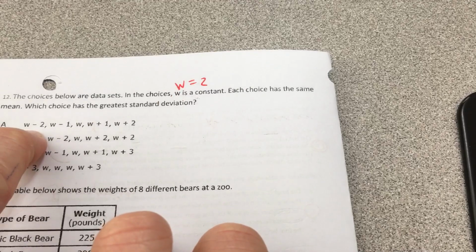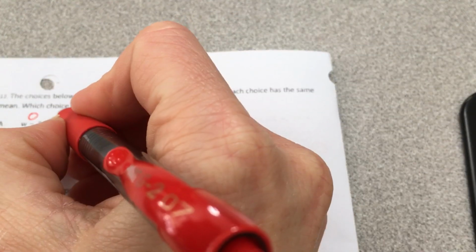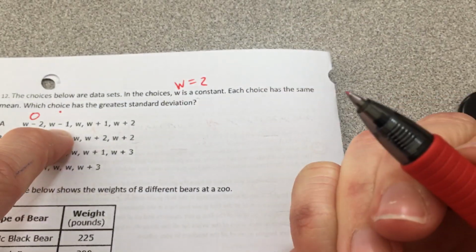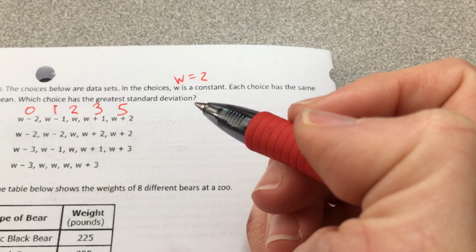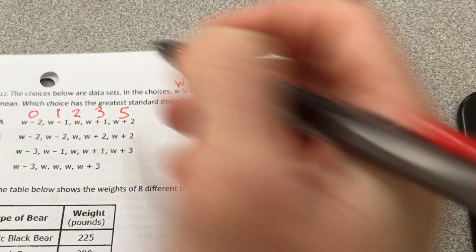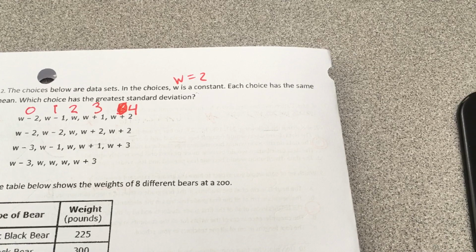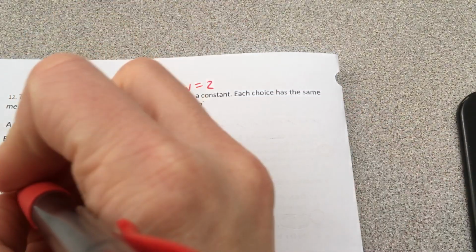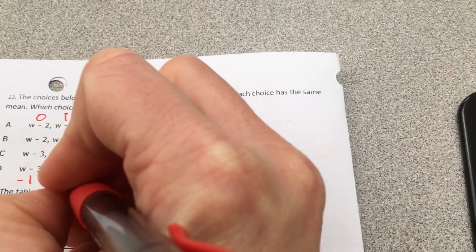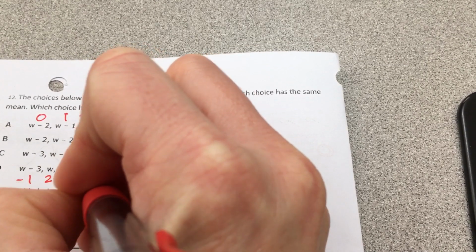What would that make this number? 0? What would this one be? 1, 2, 3, and 5. Okay. Oh, sorry. All right, so if you wanted to, you could pick a number. Let's go ahead and jump to D. If W is 2, what is this one going to be? -1, 2, 2, 2, and that one would be 5.